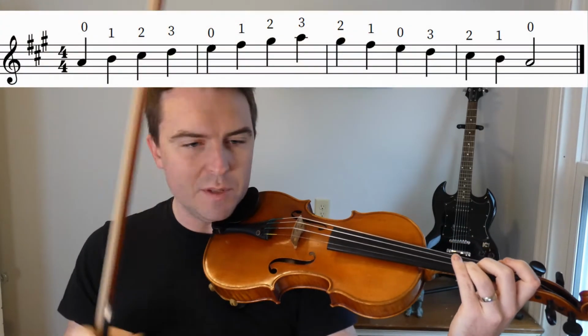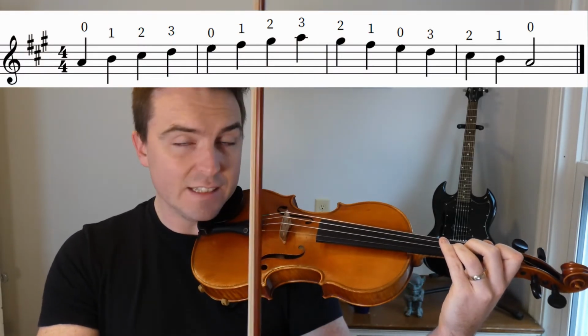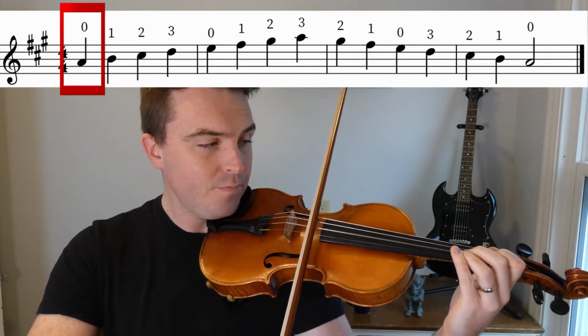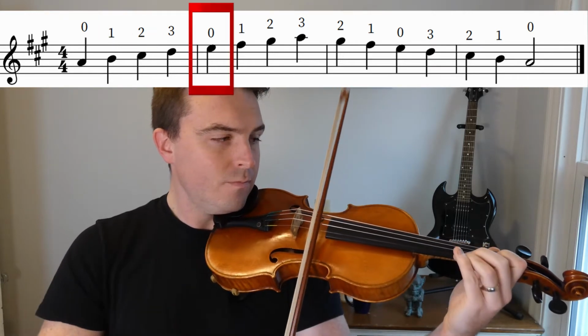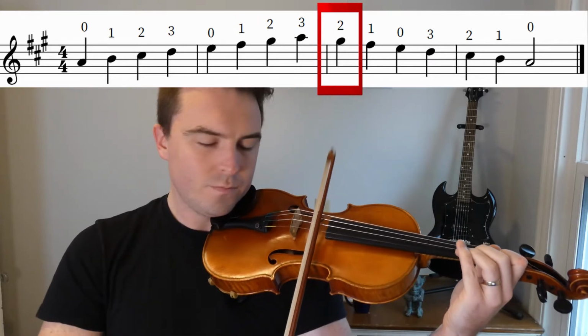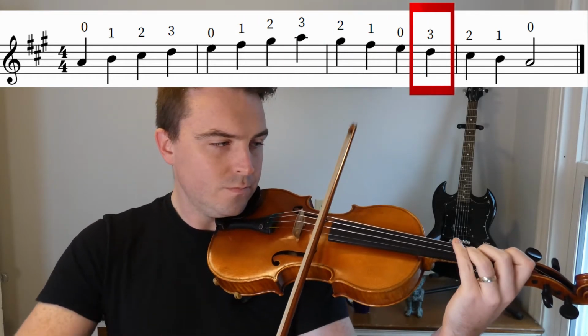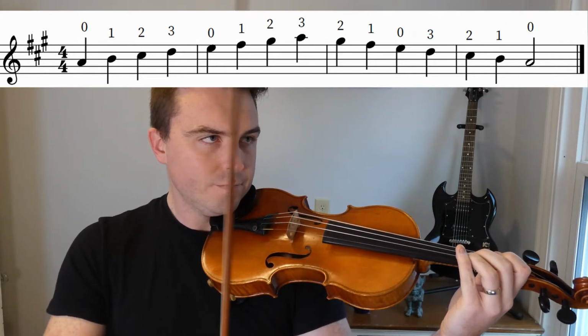And so here's the music of the A major scale for you on the video. And this is what that sounds like. Easy, right? So just that open 1, 2, 3, open 1, 2, 3 finger pattern for the A major scale.